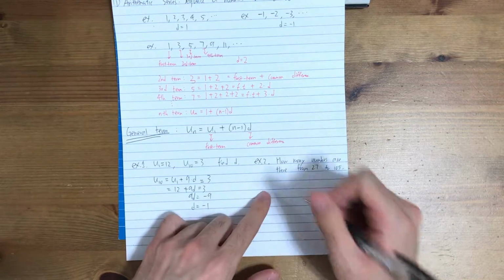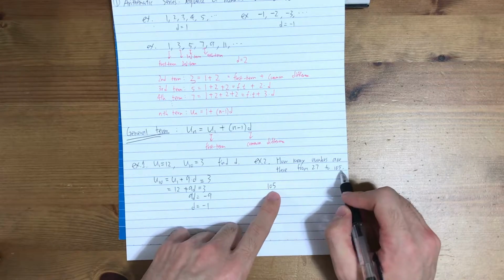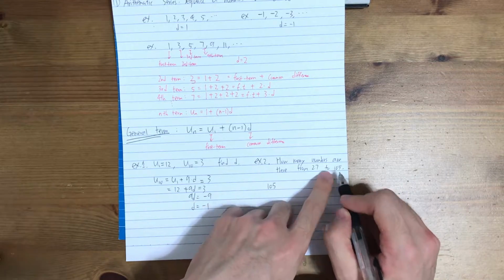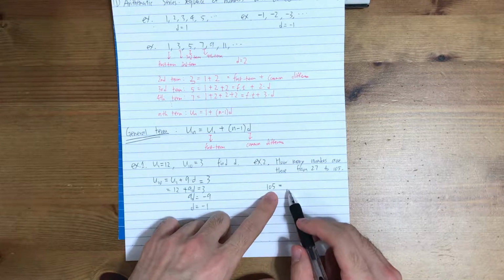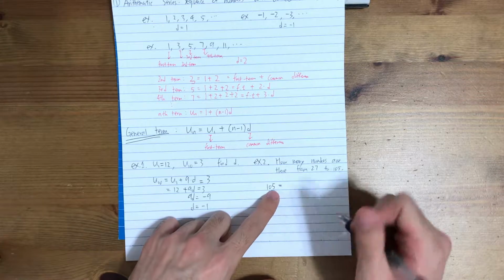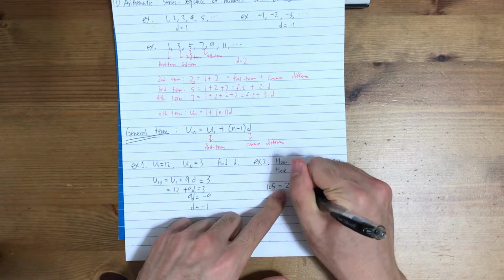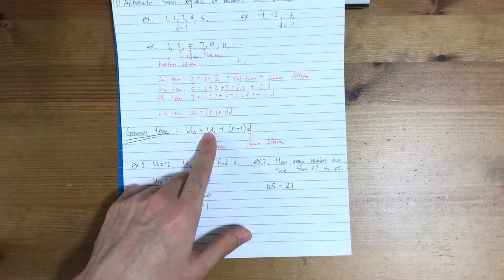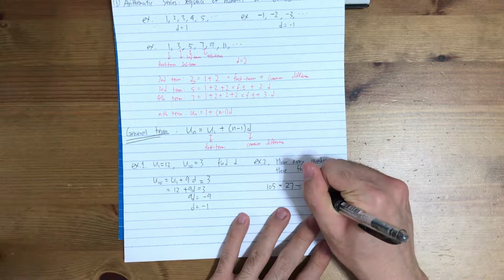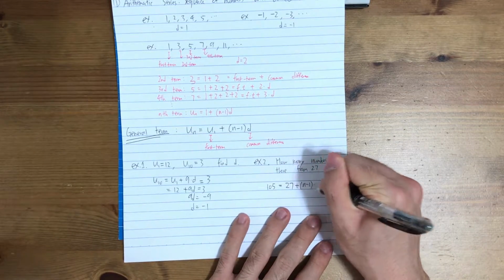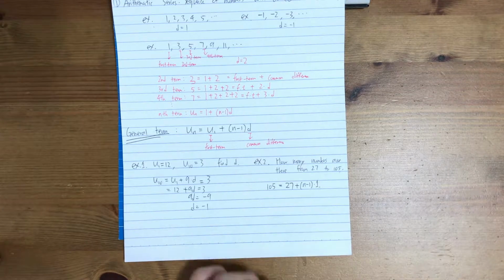We don't know what term that is. But let's just say this is the nth term. So to see how many terms there are, we start with 27. The common difference here is 1, because we're just simply counting 27, 28, and so on.